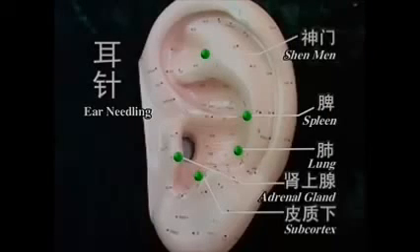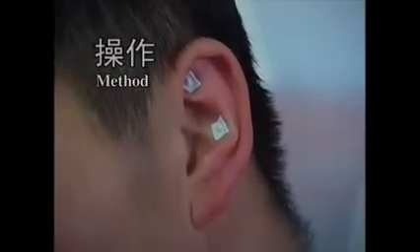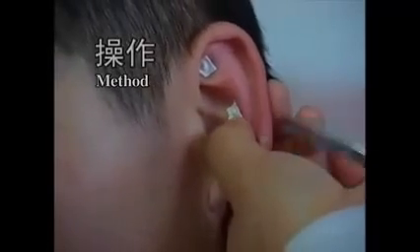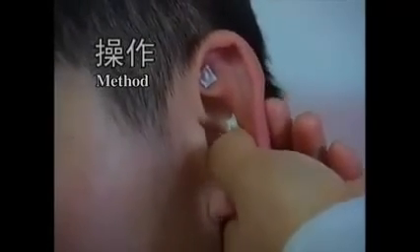2. Ear needling. Needle the points lung, spleen, adrenal gland, subcortex, and shenmen. Method: needling or herbal seeds are used in the treatment of dormant papules caused by allergic reactions or disharmony of the Chong and Ren channels.